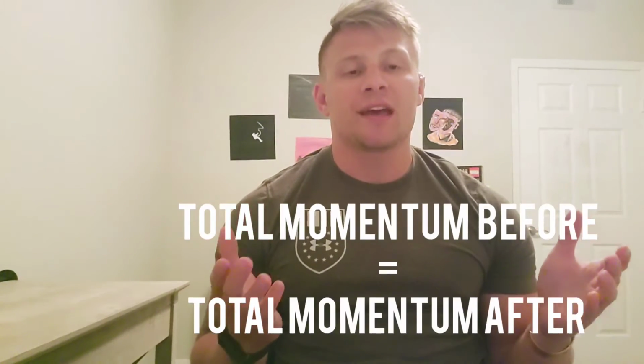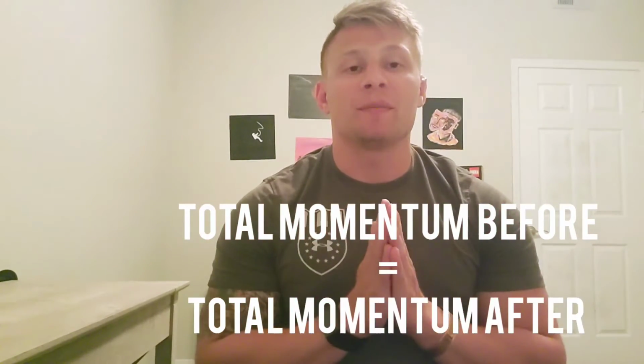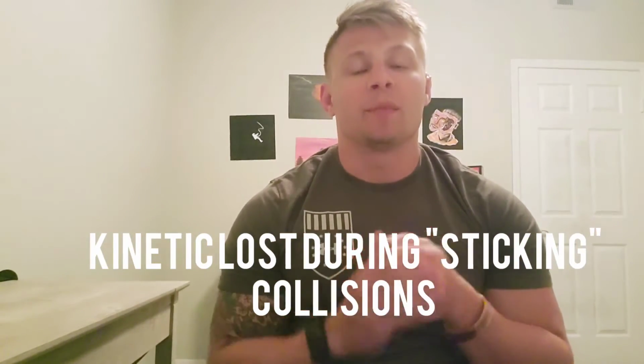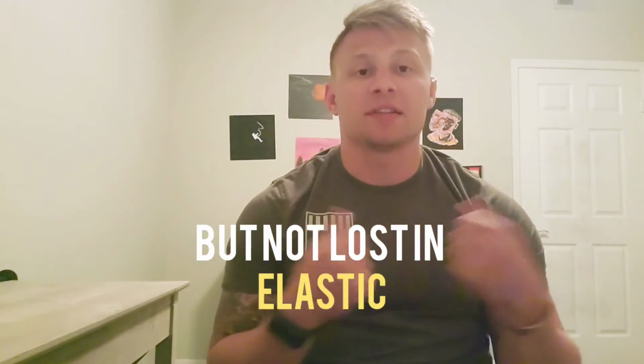There is one important thing to note about collisions. The total momentum before the collision has to equal the total momentum after the collision. Also, kinetic energy is lost during a sticking collision, but it is not lost during an elastic collision.